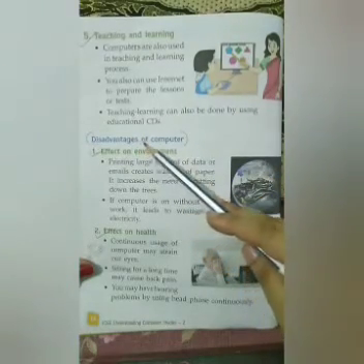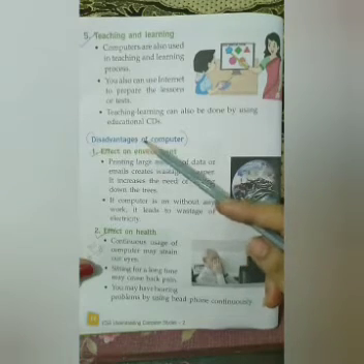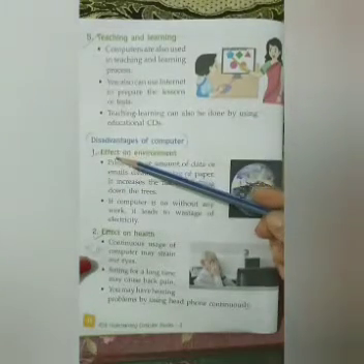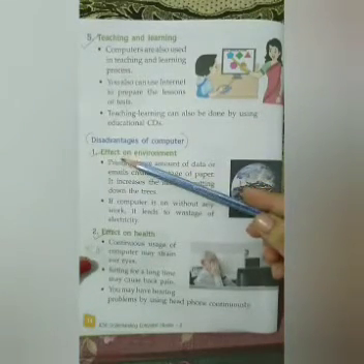Okay children, till now we have discussed about the advantages of computer. Now it's time to discuss about the disadvantages of computer. Disadvantages means the bad side of a computer. Let's read out the first disadvantage of a computer.